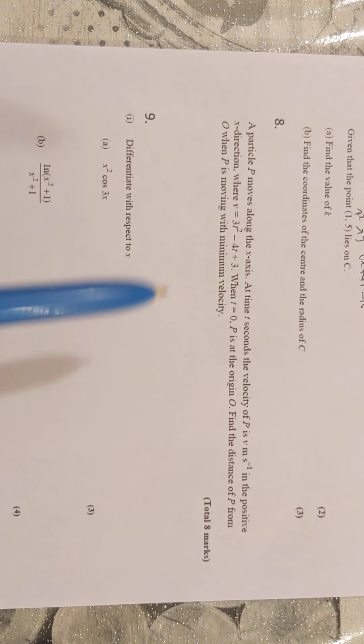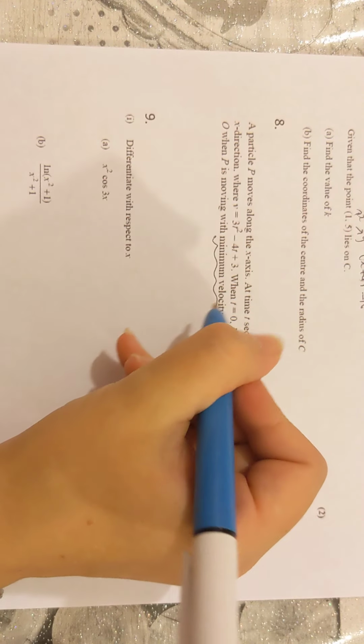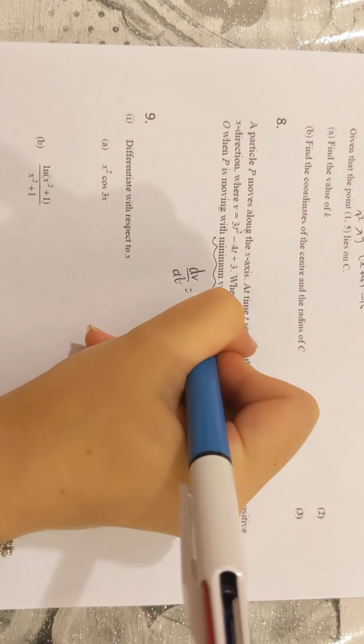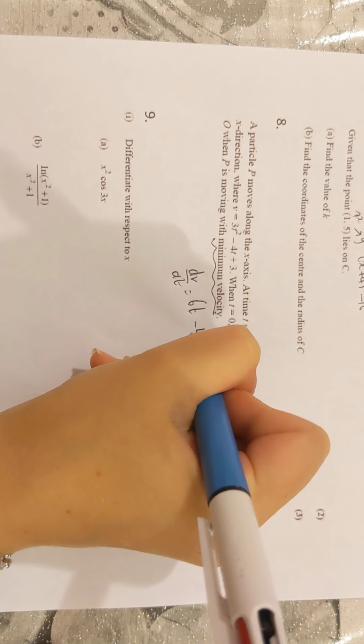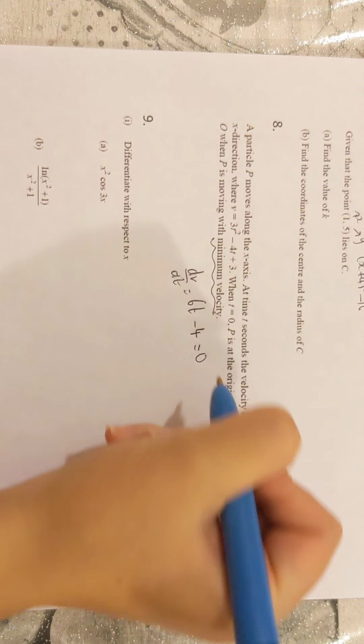The first thing is to work out where is the minimum velocity, like what time is that happening at. So you would have to differentiate v and work out where the minimum is. So dv by dt would be 6t take away 4. Like a question that we did earlier, to find the minimum points, you would set that to 0 and solve it.